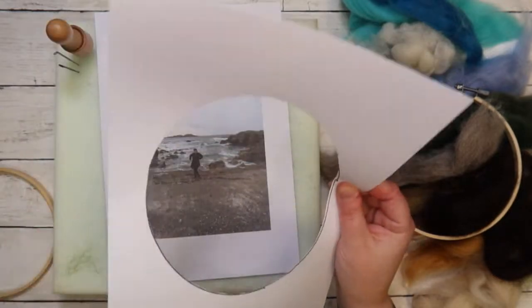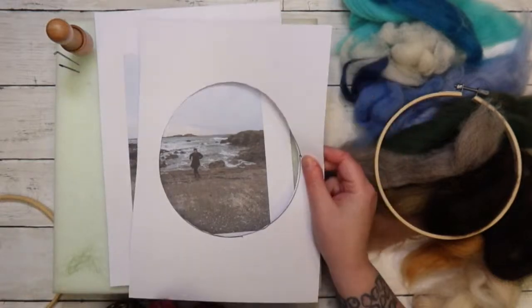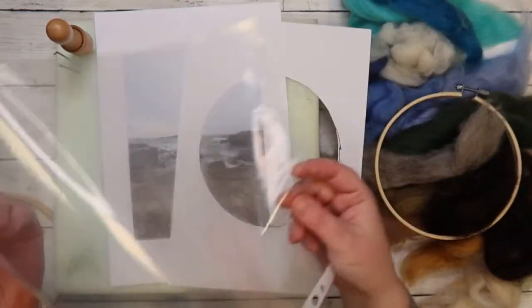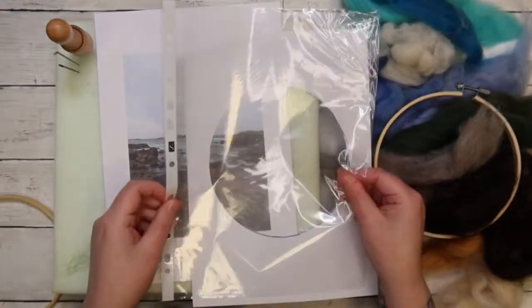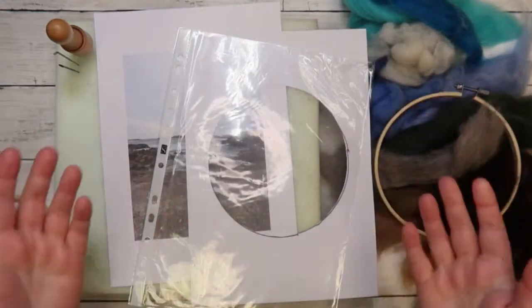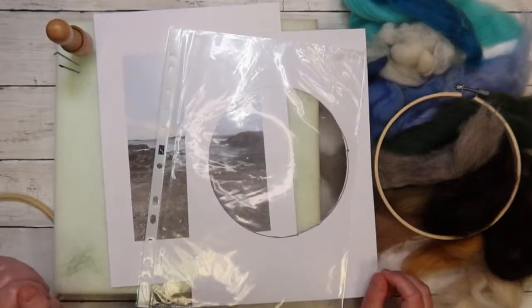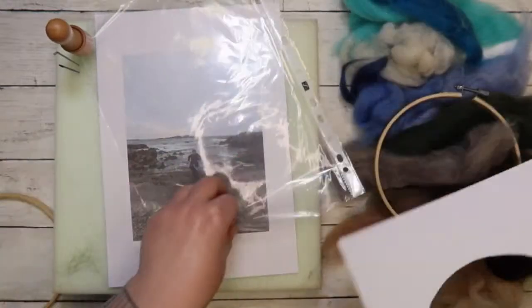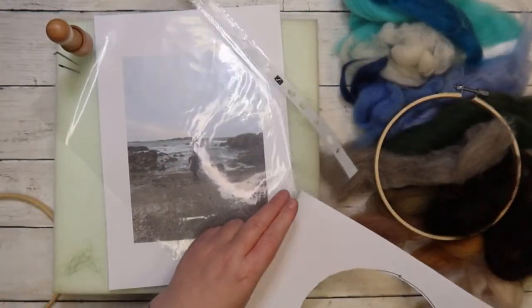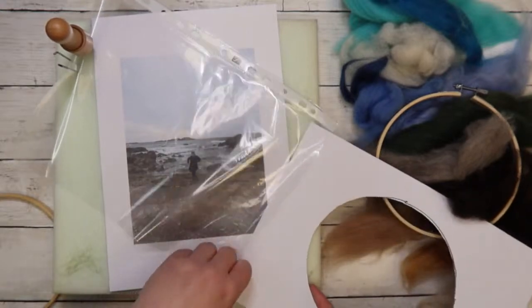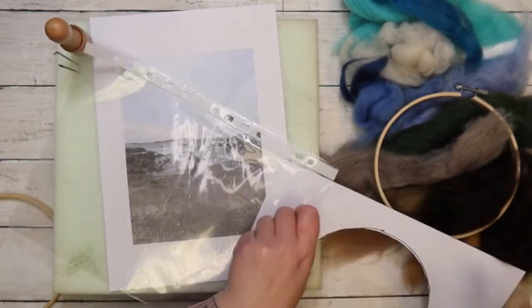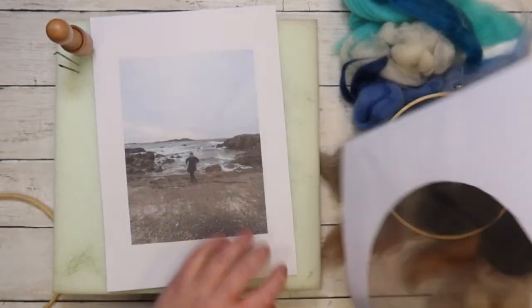I'm going to take this circle and my secret ingredient. Some people say this is cheating. I don't care. I'm going to cheat. This is a plastic file, the kind you had back in high school when you were studying. So I'm going to pop this in the file. And this is a sacrificial file, although it doesn't have to be. We have options to make it not a sacrificial file, but I think it's going to be a sacrificial file tonight.